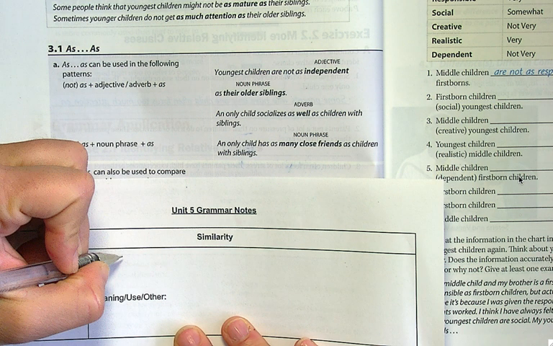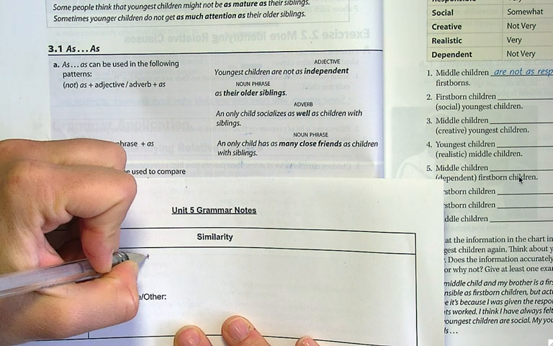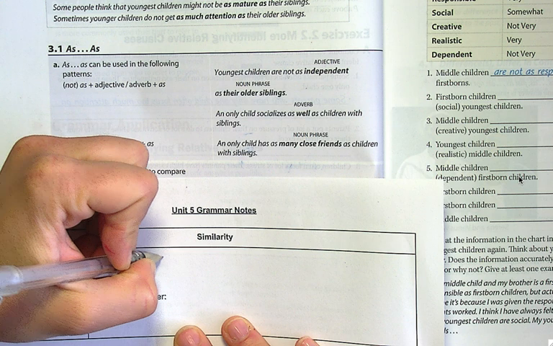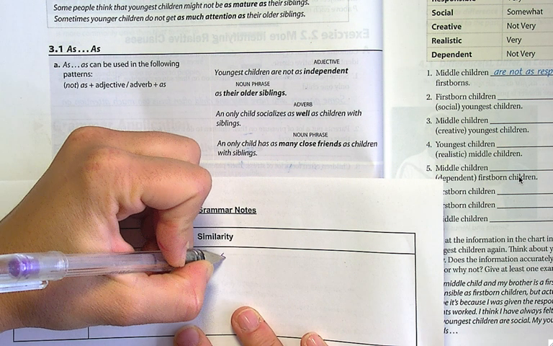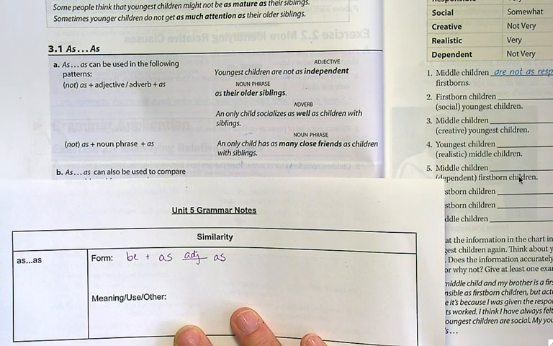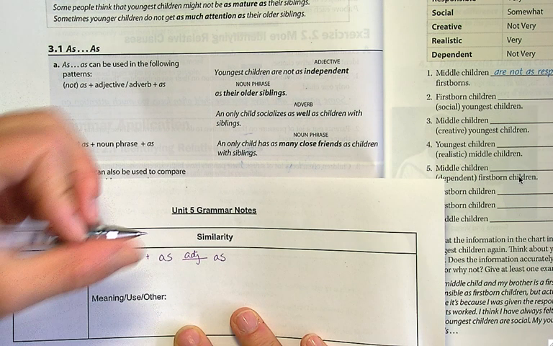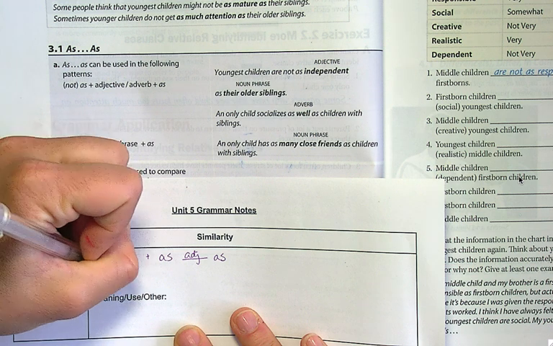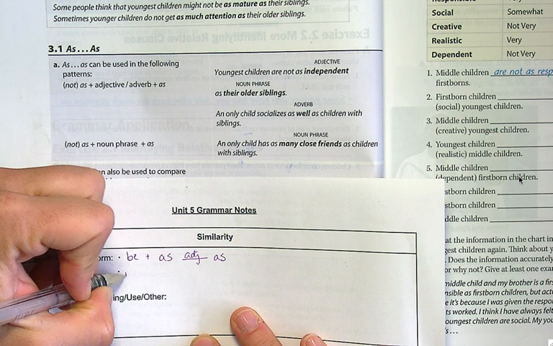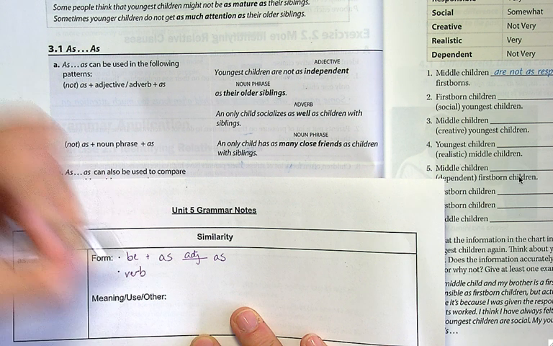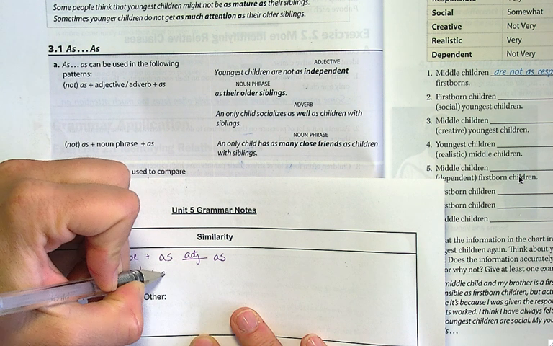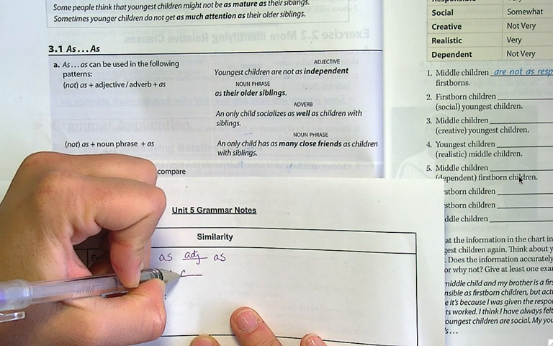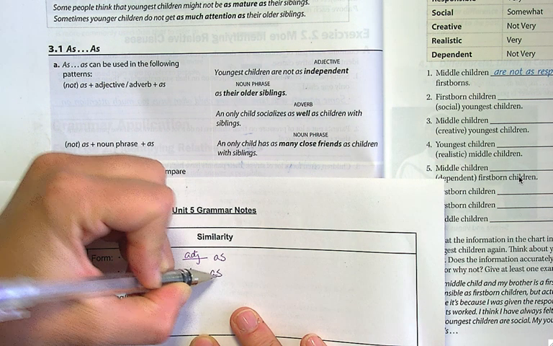So be plus as adjective as. That's one form. We can use verb, right? Subject before the verb, always, of course, but if we're just looking at this piece of grammar, verb plus as, adverb, as.